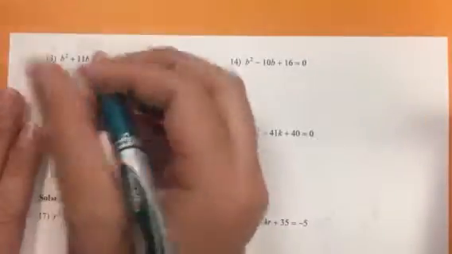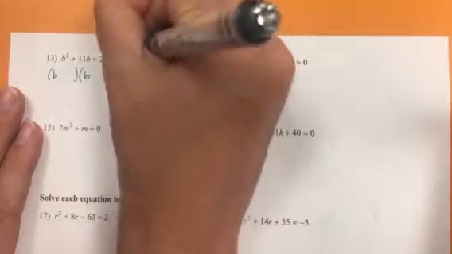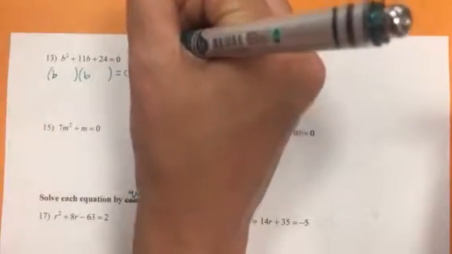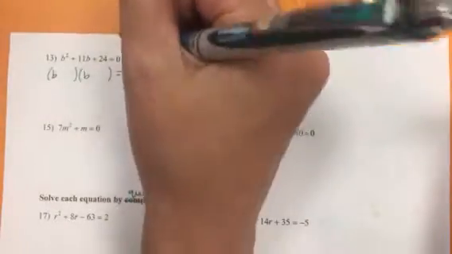I'm going to factor. B squared breaks up. 24 is 2 times 12. Let's see, that won't add up to 11.